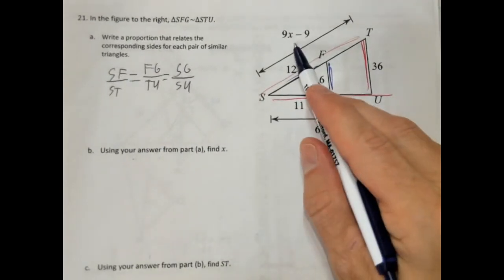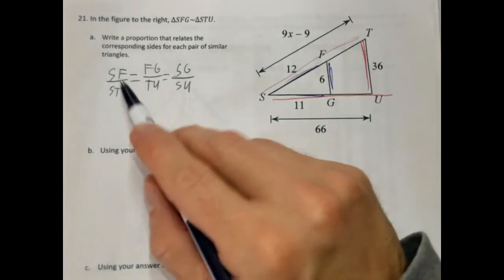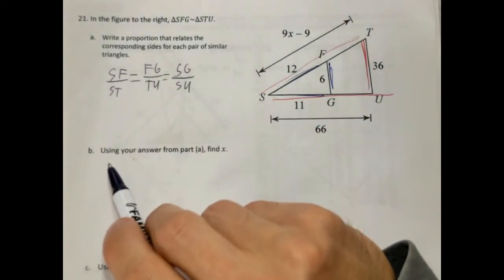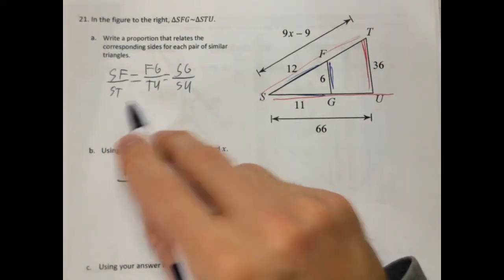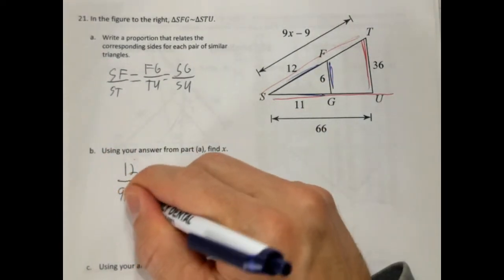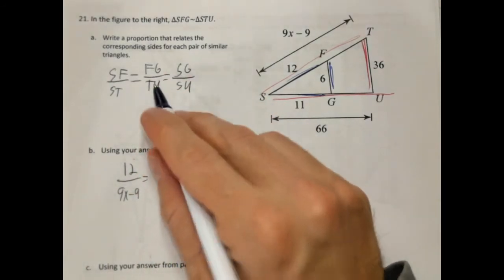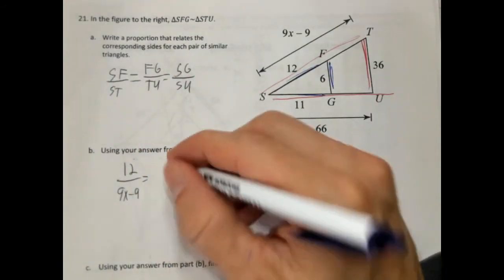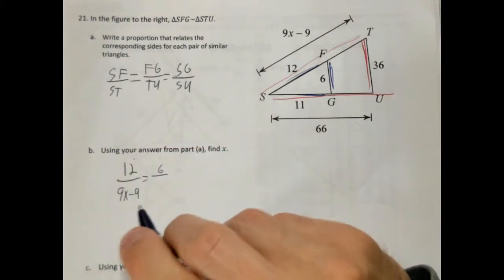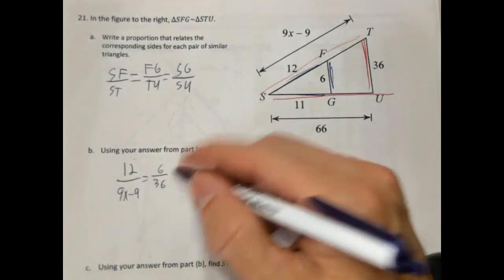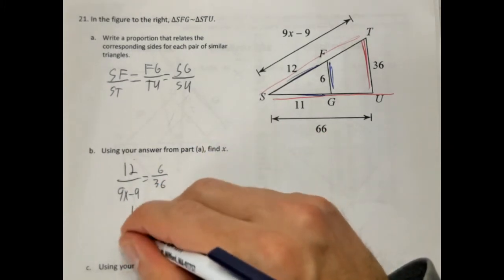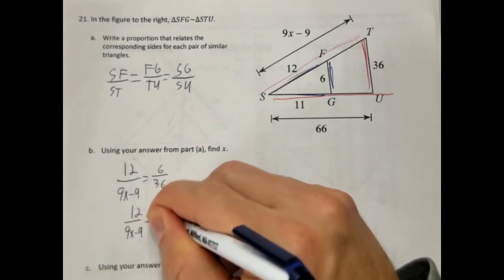Okay, so we're going to solve for x. Okay, so we're going to use this one and any of the other ones. So SF is going to be 12. ST is going to be 9x minus 9. And we can use either one of these two. We'll use that one. Why not? So FG is 6, and TU is 36. I'm going to simplify that, divide those by 6. We're going to get 12 over 9x minus 9 is equal to 1 over 6.